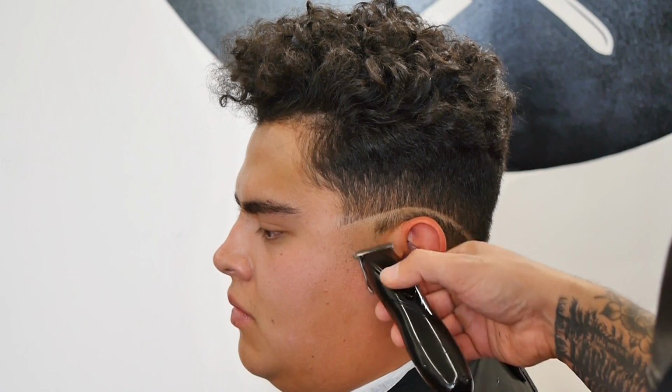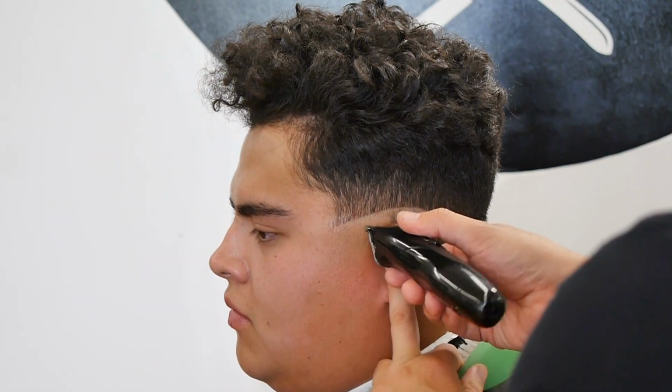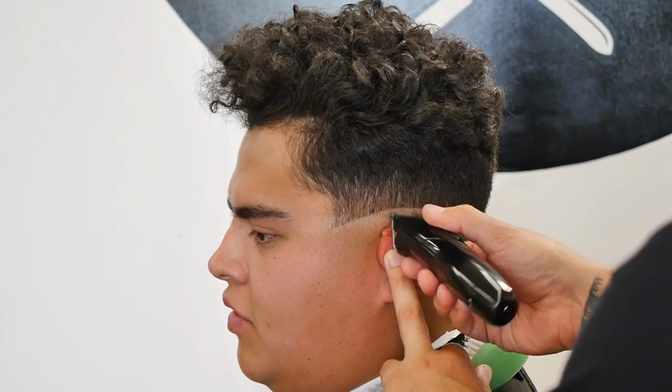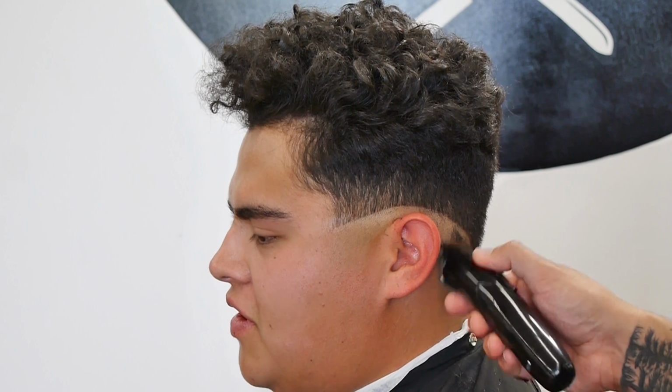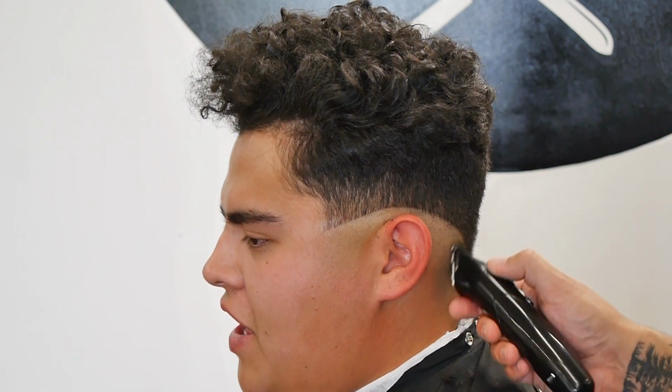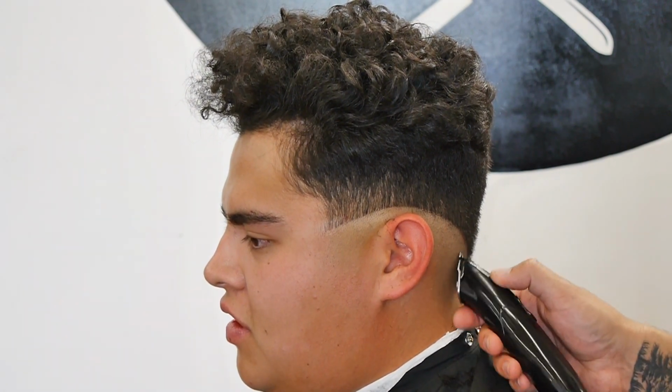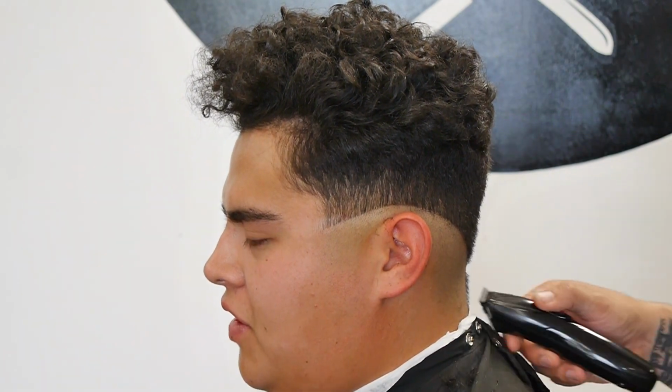Next, we are going to take down the bulk with our trimmer. Just take down the bulk with the Andis Slimline Pros. I love this trimmer because it's very precise and also it does take down bulk very well. This is the only trimmer I really like to use, and the wireless capabilities as well. So really great trimmer if you're looking for something.